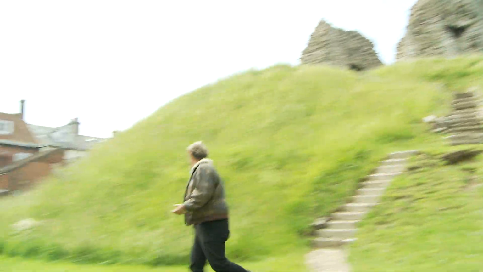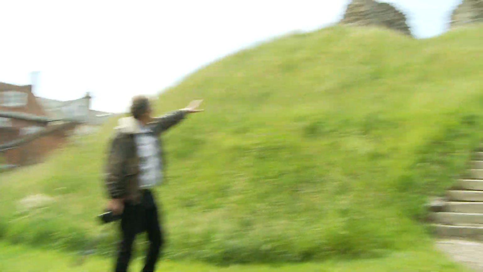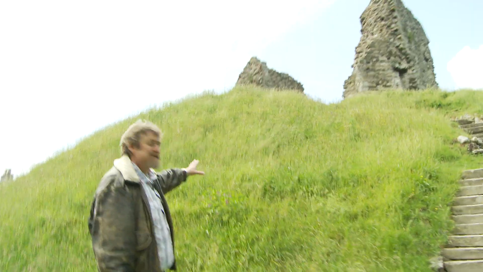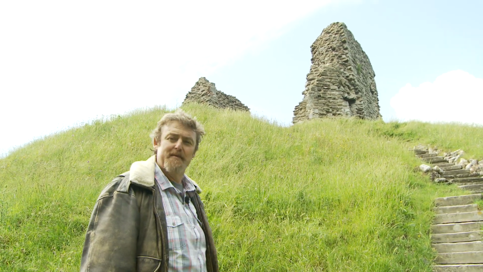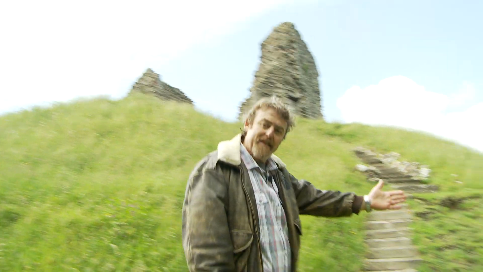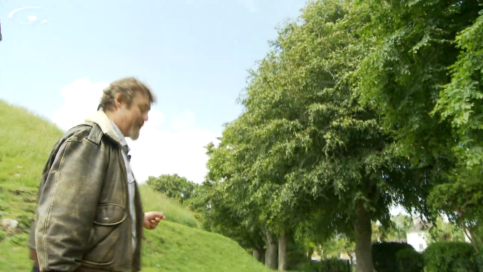Well, if we move to this side, the steps are there, but if we're in this close, you're losing part of the castle behind the grassy knoll. So that's not going to be particularly brilliant either. So let's go back to the other side of the path. So we've got the steps coming in from the left of the frame.